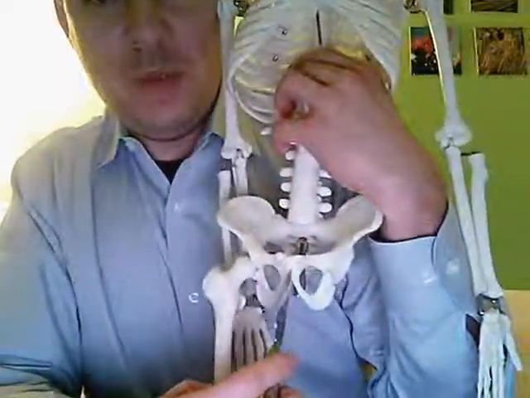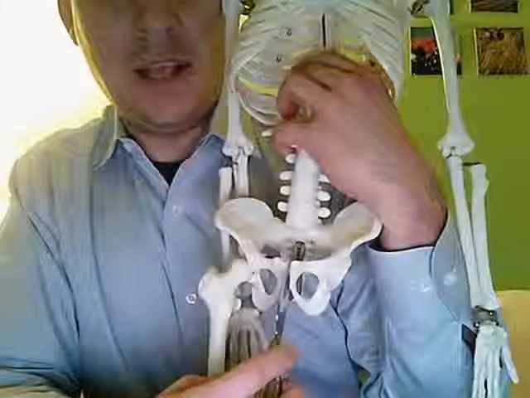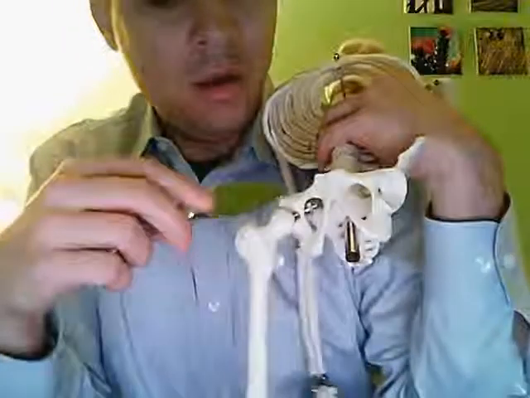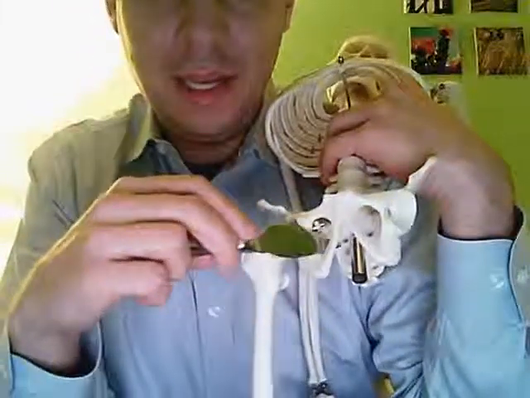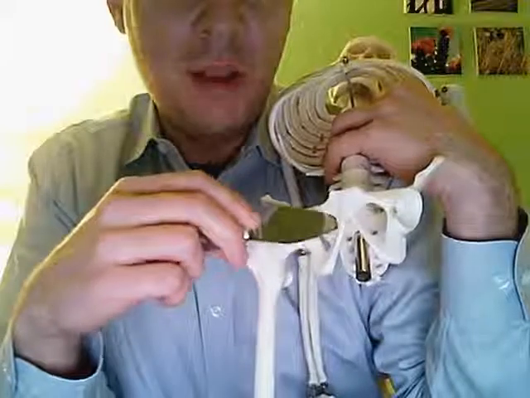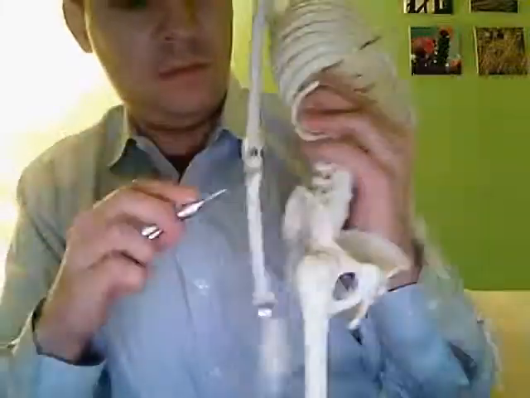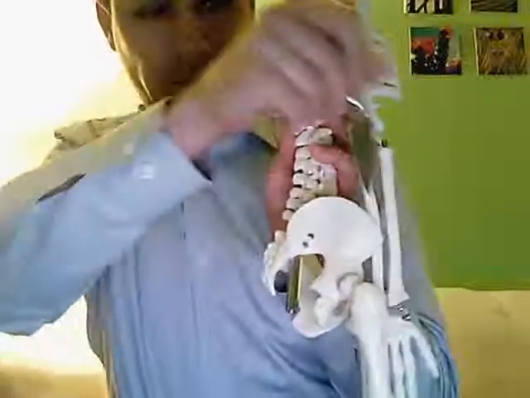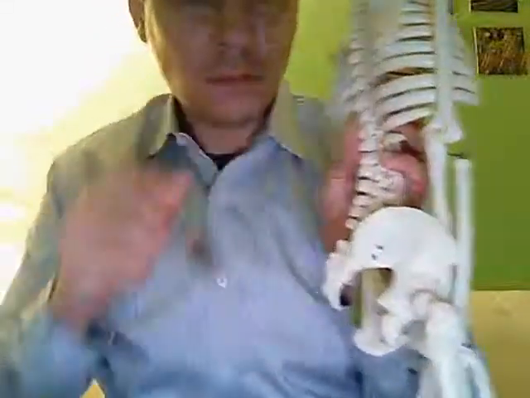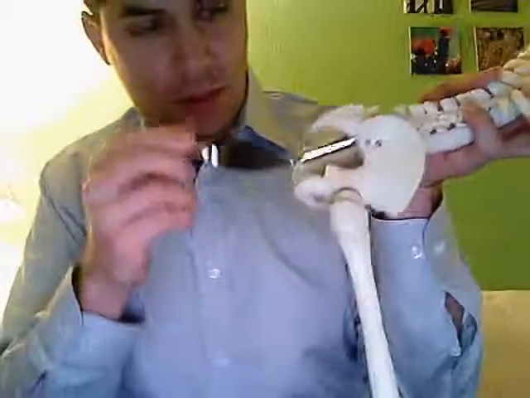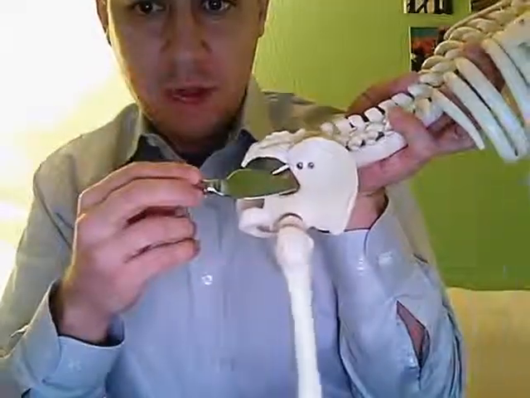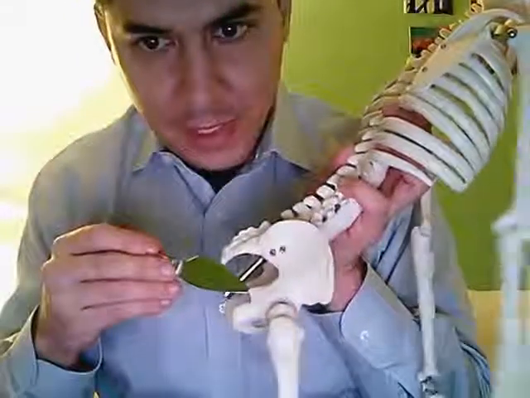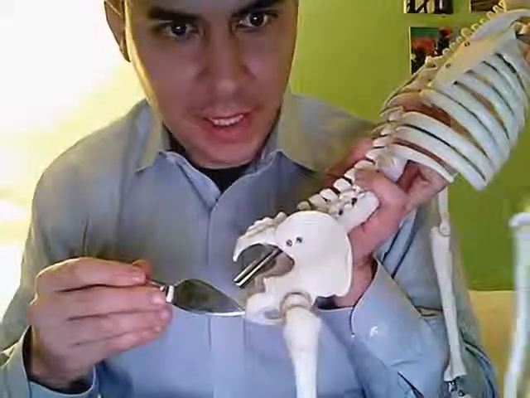Here we have the pubic symphysis, where the two ossae coxae articulate to each other. Here, the pubis and the ischium form a foramen called the obturator foramen. This here is the iliac crest. This is the greater sciatic notch. This is the ischial spine. This is the ischial tuberosity.